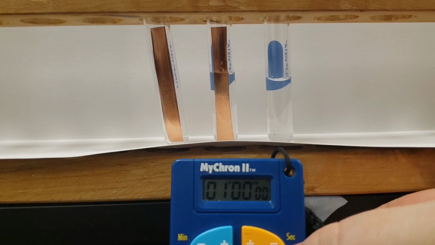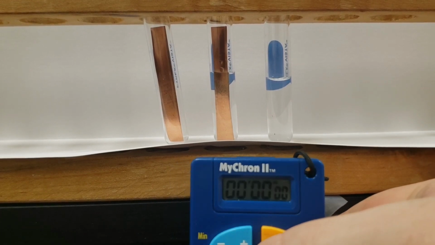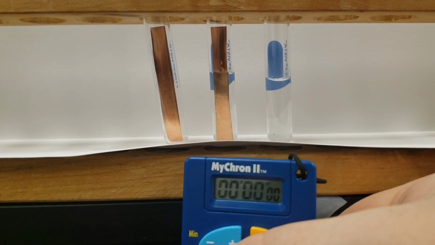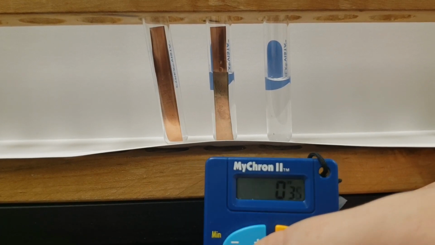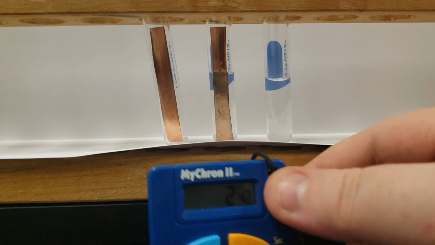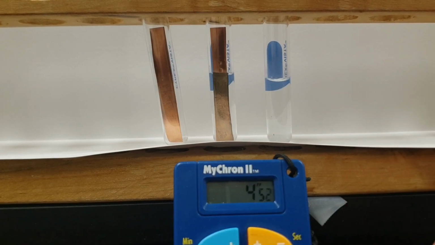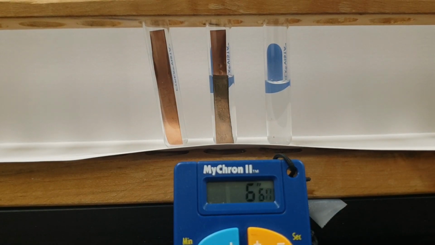Starting our timer. If it would start, that'd be great. There we go. So a little bit of a delay, but not too bad. It's just for reference anyway.